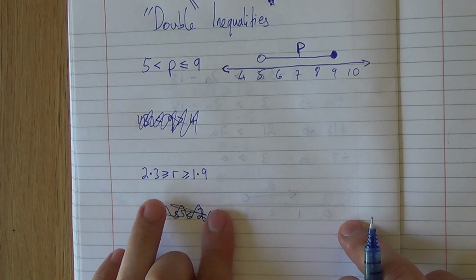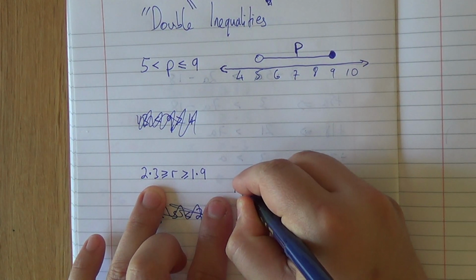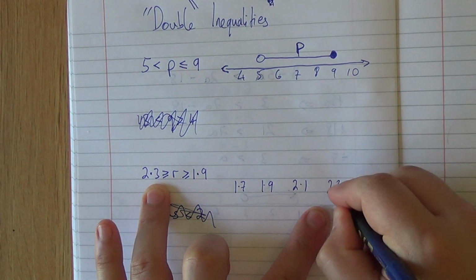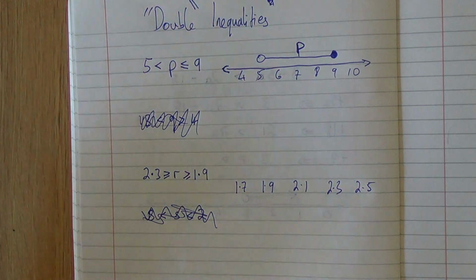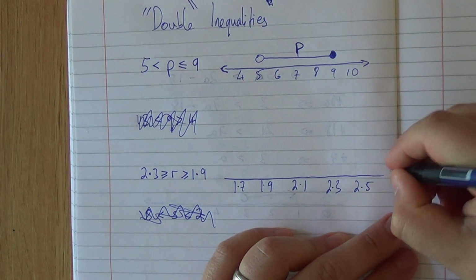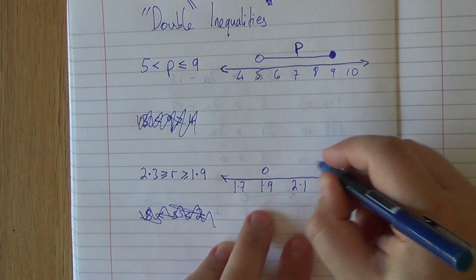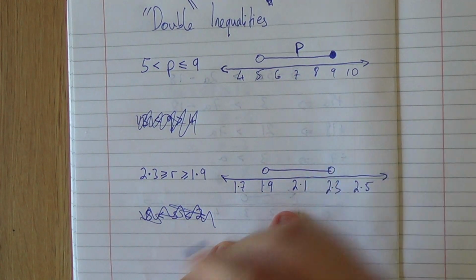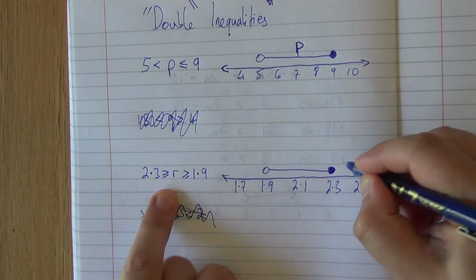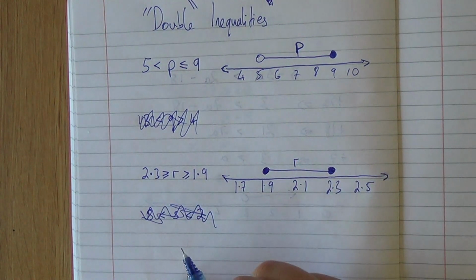Looking down here at r, we've got a similar thing. We're in some decimal places though, so we'll maybe start at 1.7, 1.9, 2.1, 2.3, 2.5. So I'm going up in 0.2s here, but it's consistent and equal-ish. There's our number line. And 1.9 is here, 2.3 is here, r is in between them. That's okay. We've got an or equal at the 2.3, so that should be coloured in. We've got an or equal at the 1.9, so that should be coloured in. And we'll label it as r so we know what it is.